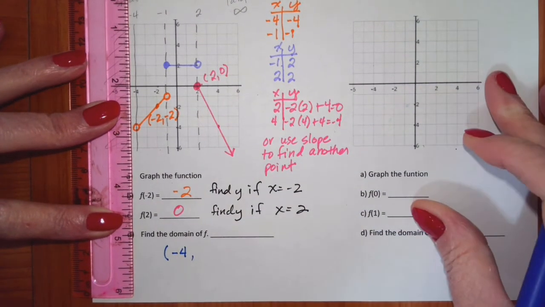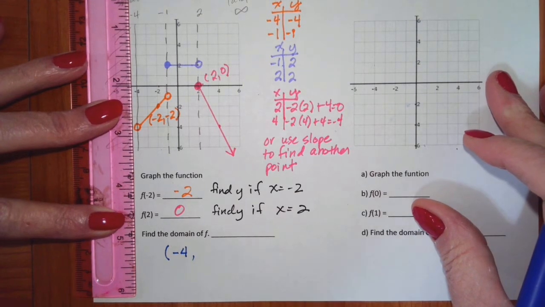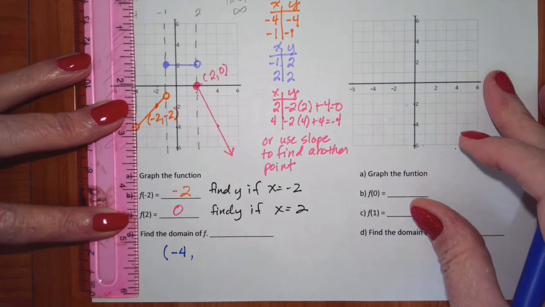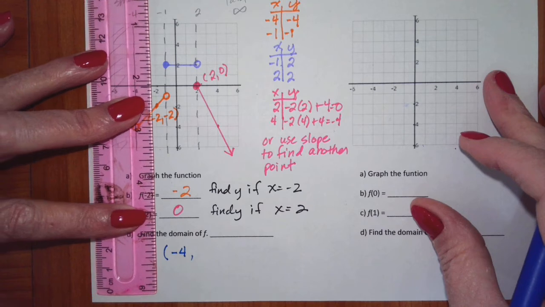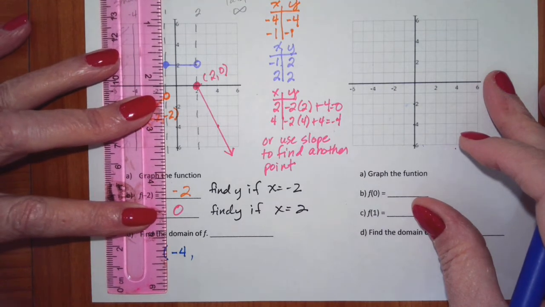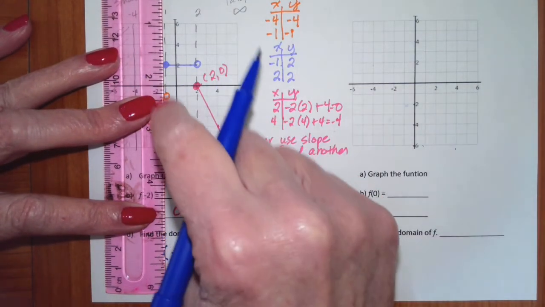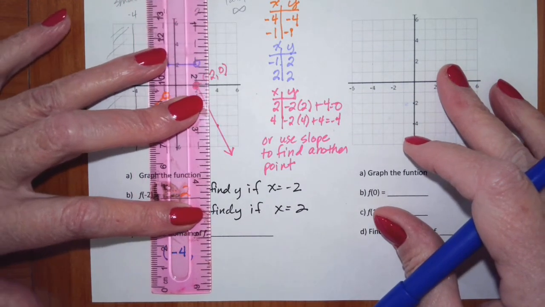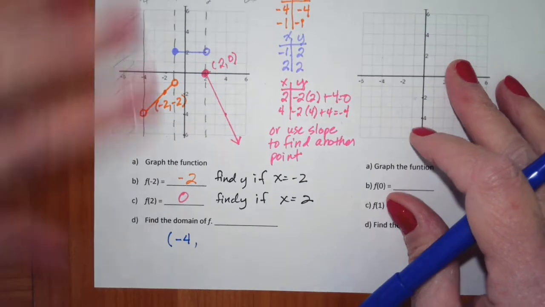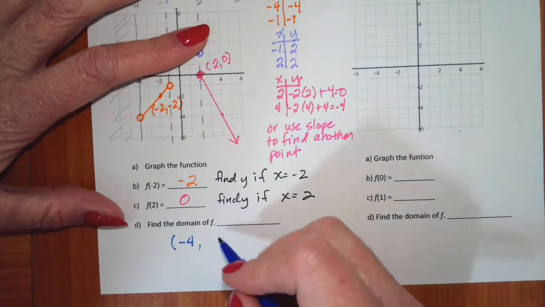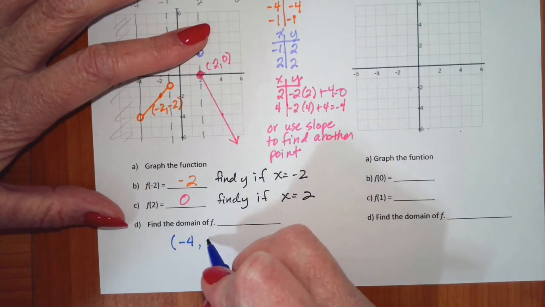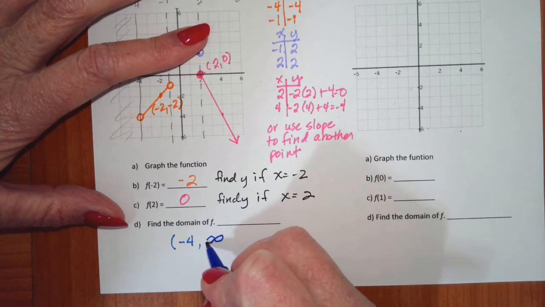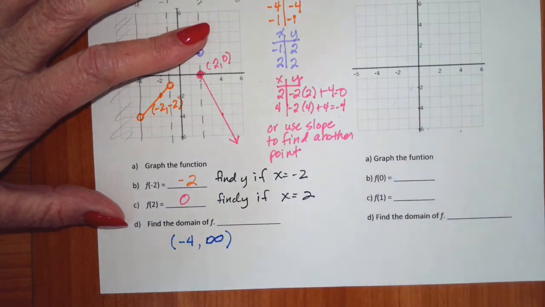The open circle tells me that it is not included. As I go across, there is a y value for every x. Even though it jumps here and here, it is defined for every x. So this is going to go on up to infinity.